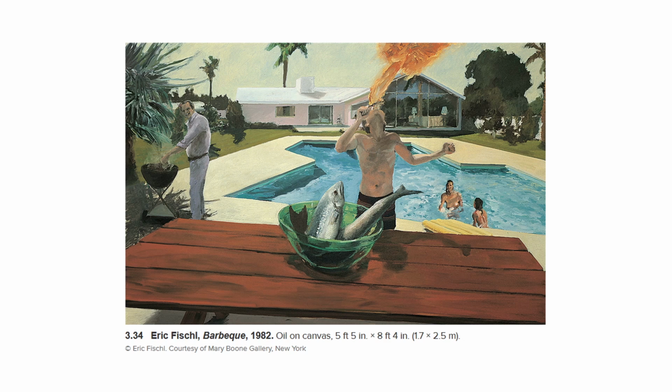The pool also seems skewed, while the tiny women are more like dolls than people. Manning the grill, the father looks on approvingly as his son engages in a little recreational fire breathing. The entire scene seems slightly off, both visually and conceptually. This spatial distortion, combined with the bizarre collection of objects and events, turns a family picnic into a suburban nightmare, which is the main subject of this painting.